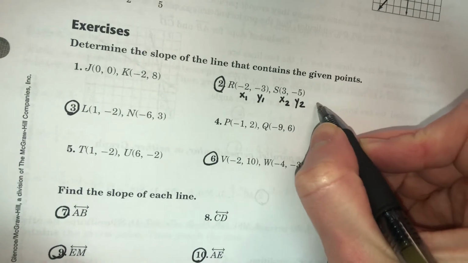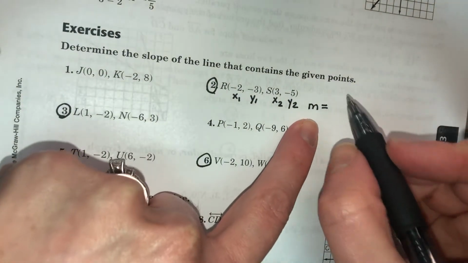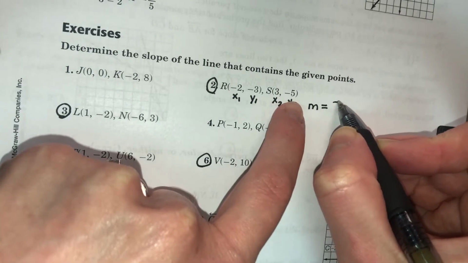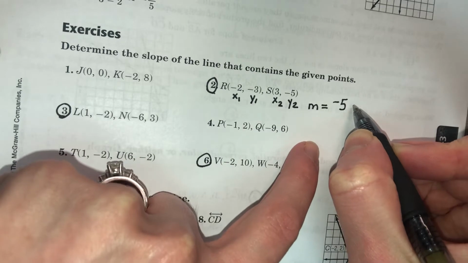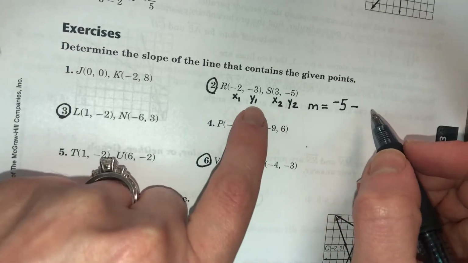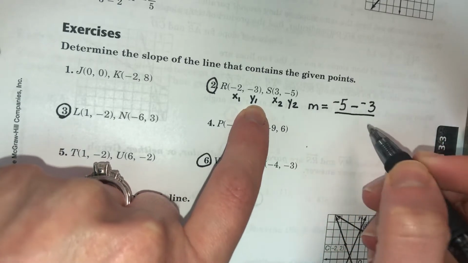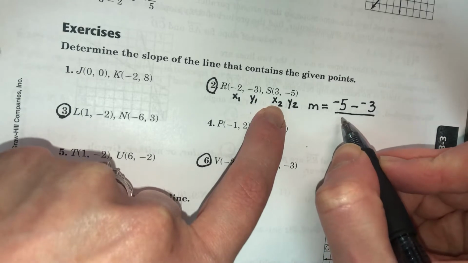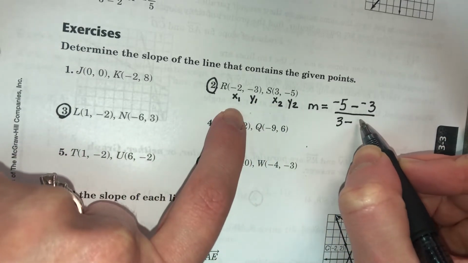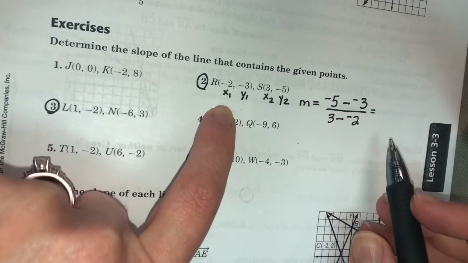So m, which is our slope, tells us how the line moves, is y2, which we have -5 for our y2, minus, remember the minus is in the formula, y1, which is -3, divided by x2, which is 3, minus, again, that's in the formula, -2.